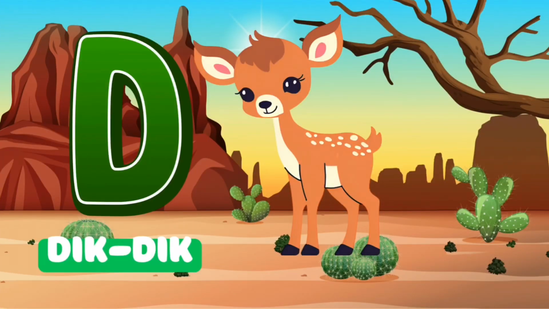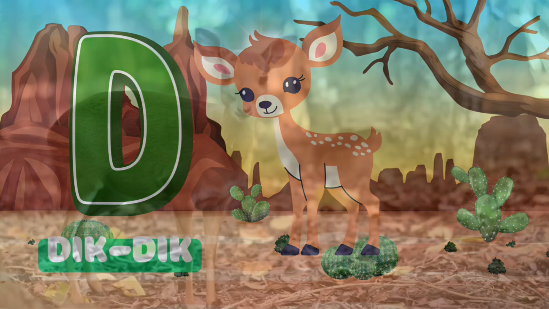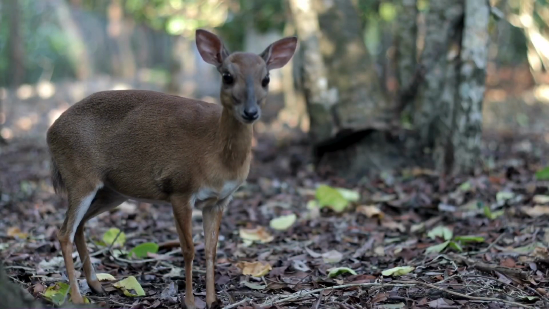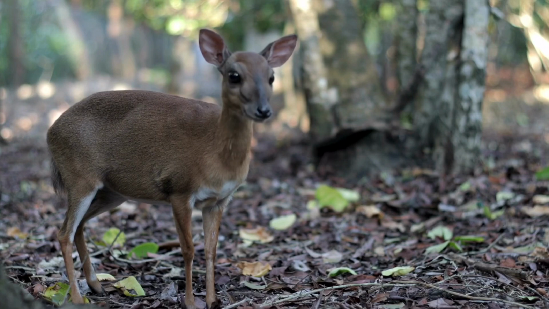D is for Dik-dik. D is for Dik-dik. D, Dik-dik.